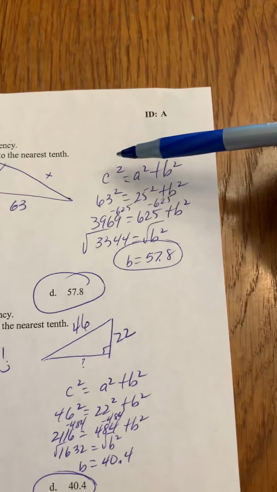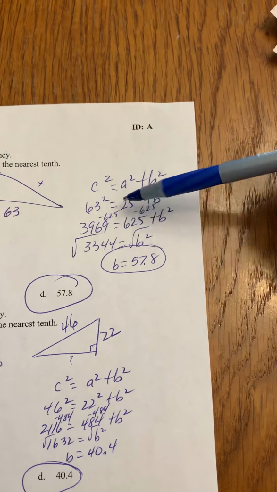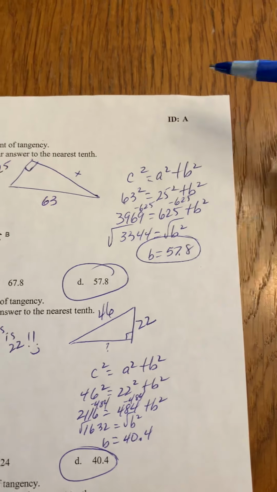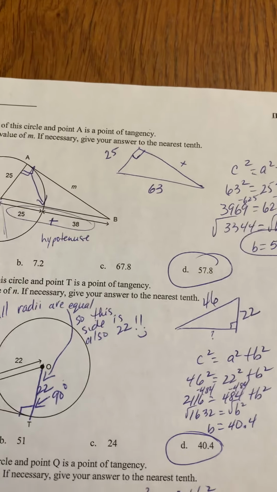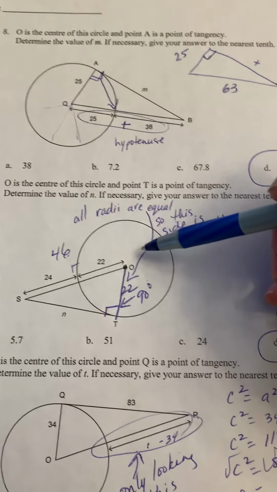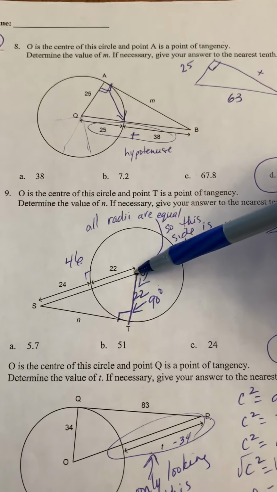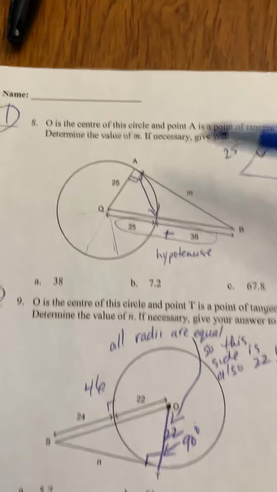We're going to use the Pythagorean theorem, c squared is equal to a squared plus b squared, and then when we work it all out, we're going to get 57 and 8/10, which seems like a reasonable answer. Okay, so this one was a little bit weird. I had a couple of people text me and say, I don't have enough information, we only have the hypotenuse here, and that's what I just explained up here.